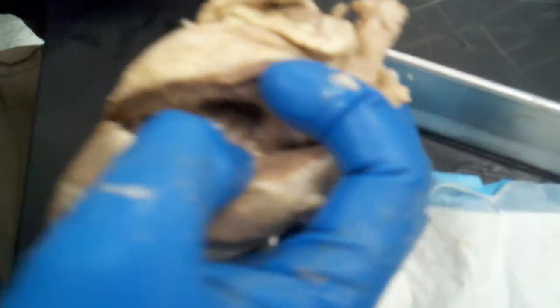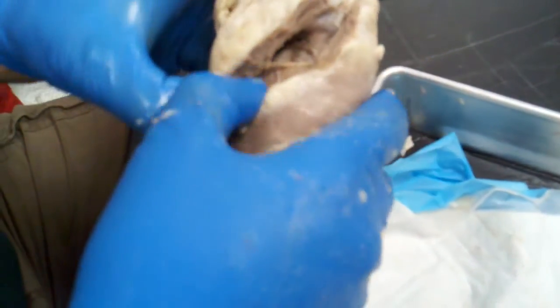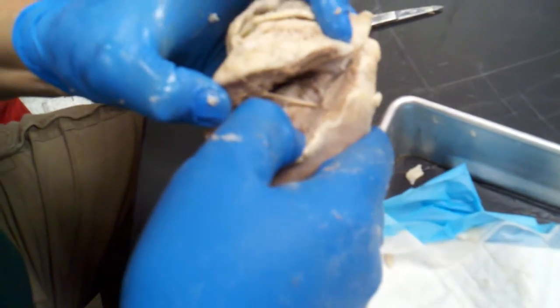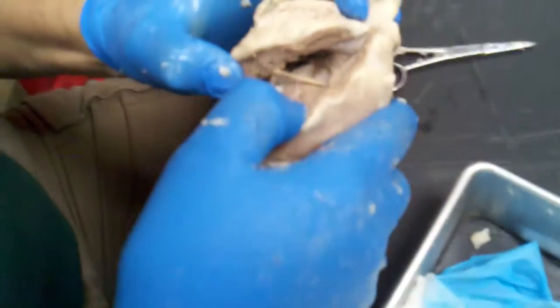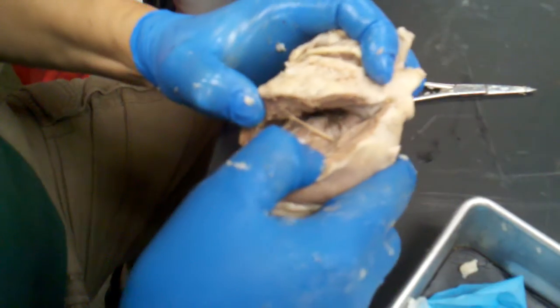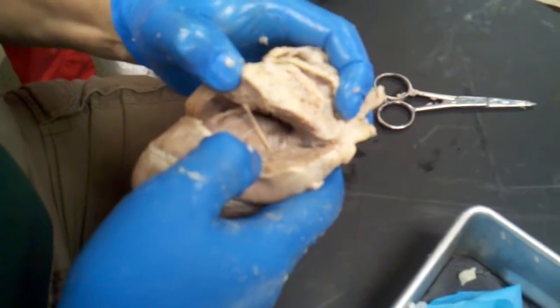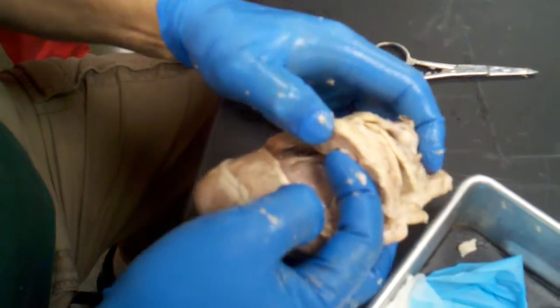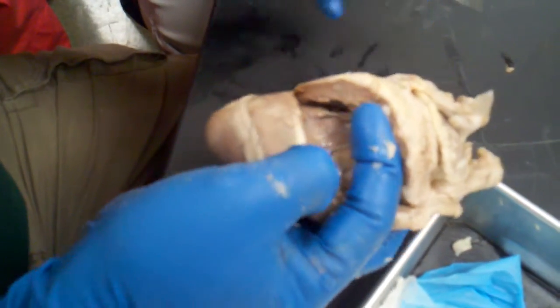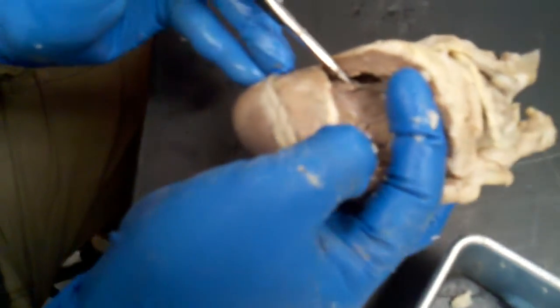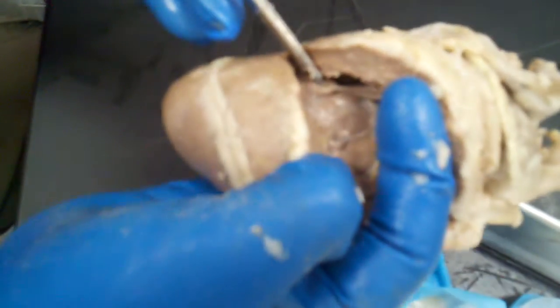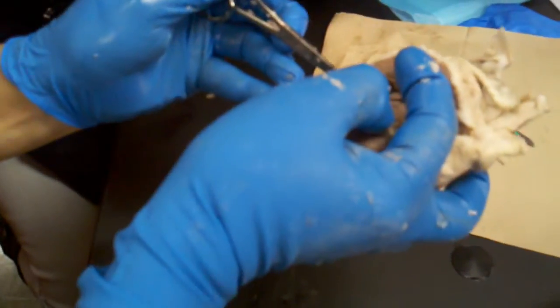Now, the papillary muscle here is very small. Okay? But you can actually see the 3 papillary muscles. The most obvious papillary muscle is this one right there. And what I'm going to do is I'm going to stand up. Those are pretty neat.